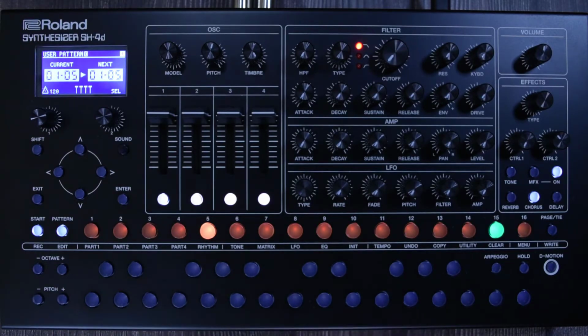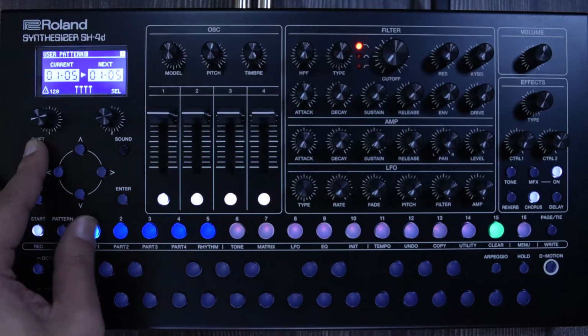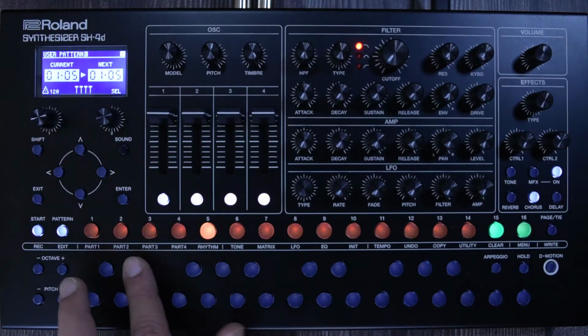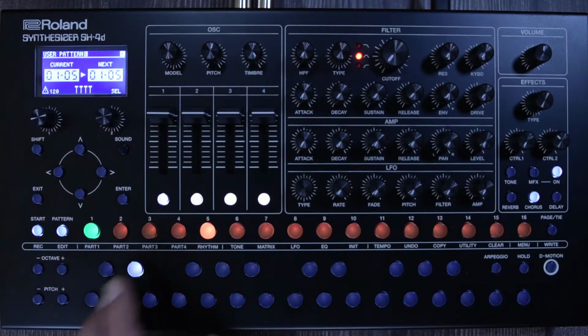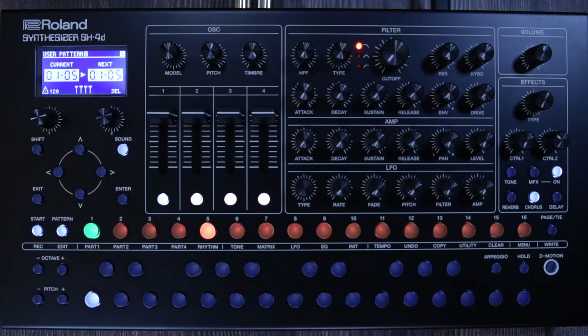We have no information, nothing. And if I go to the sound number 1, the part number 1, we have the default sound and the rhythm, which is going to be the default kit. So you can start working on your own patterns.